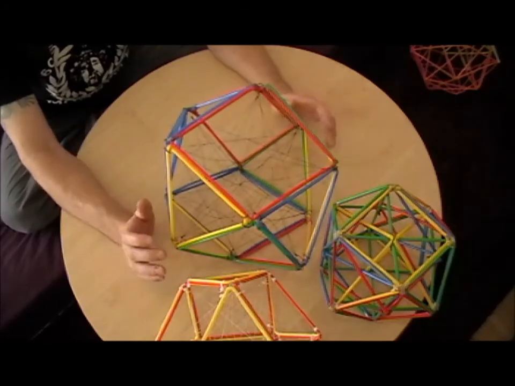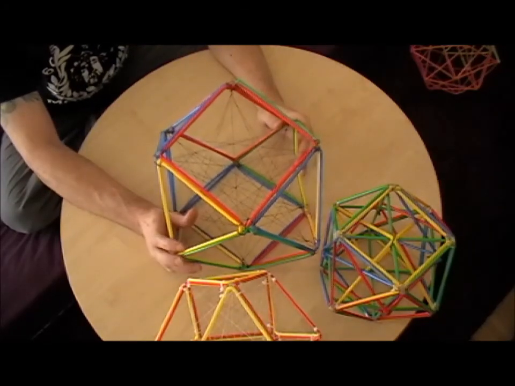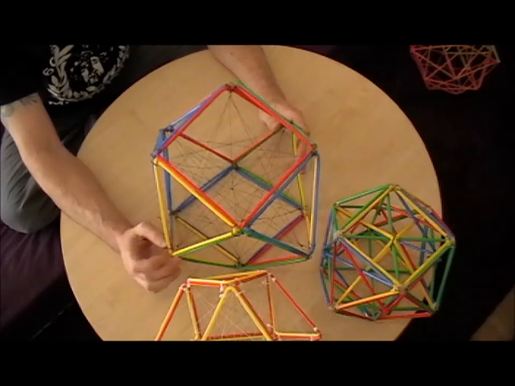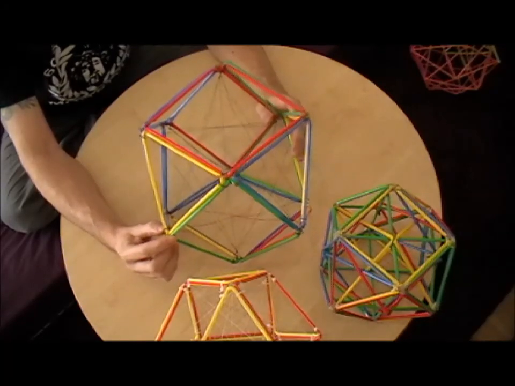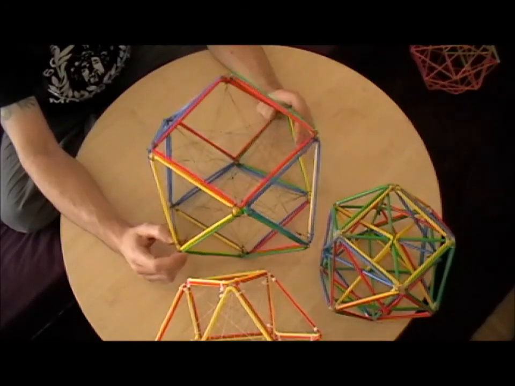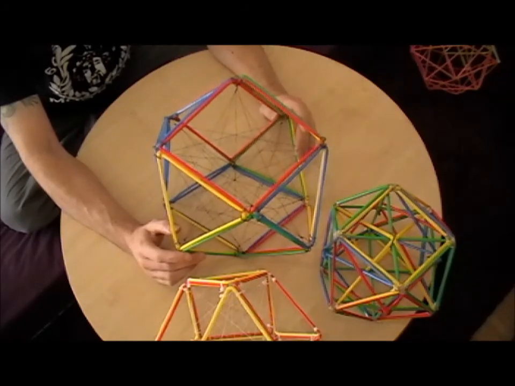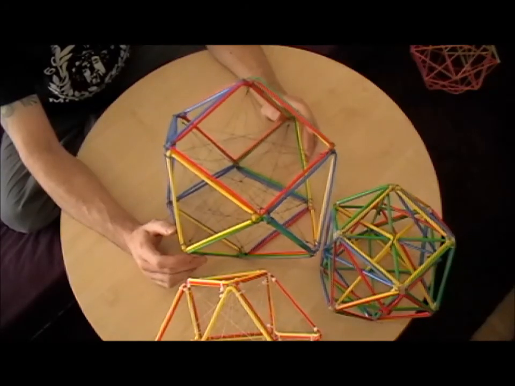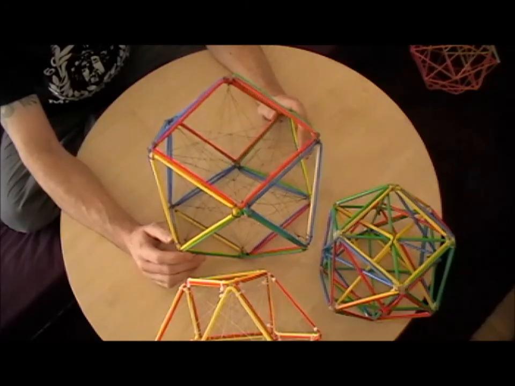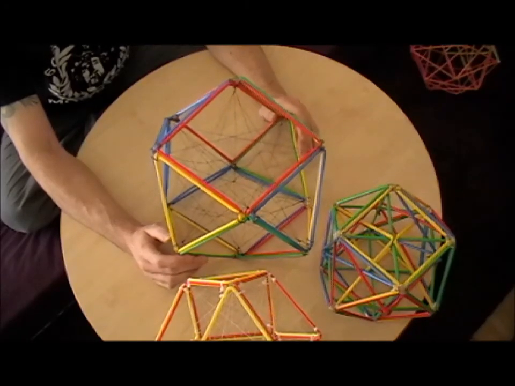I cannot stress enough that I recommend you go and make these shapes for yourself so that you can discover the universal code. Do not in any way think that by watching this video, you will be able to know everything.